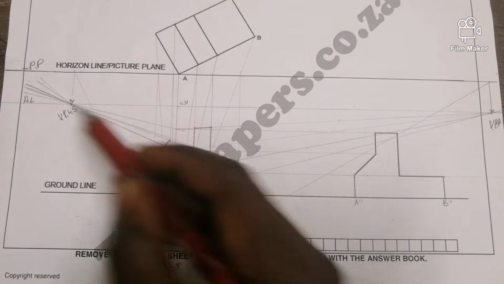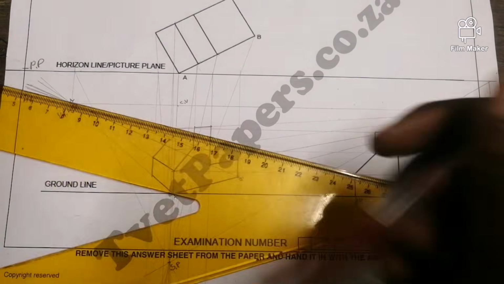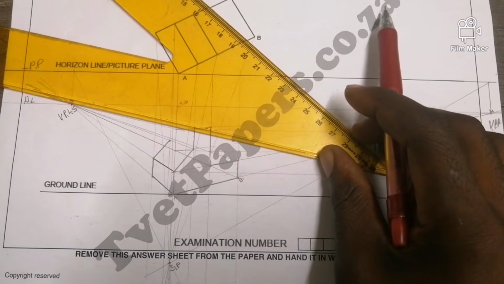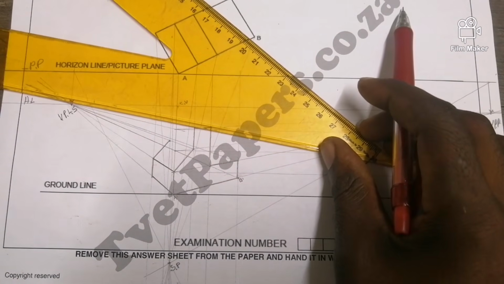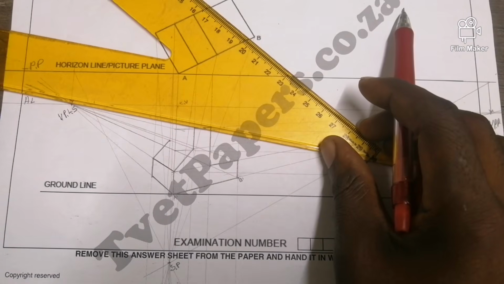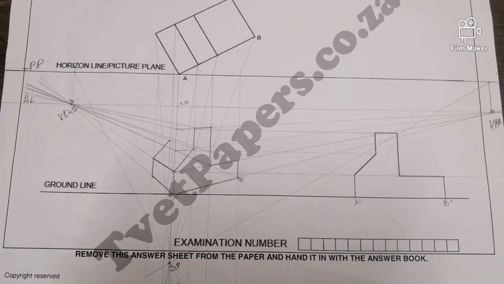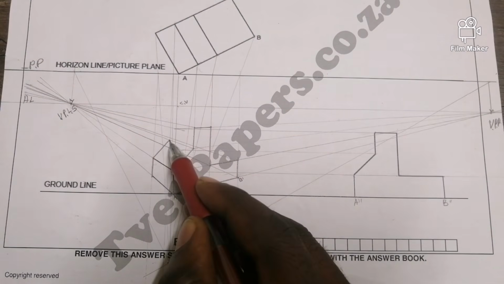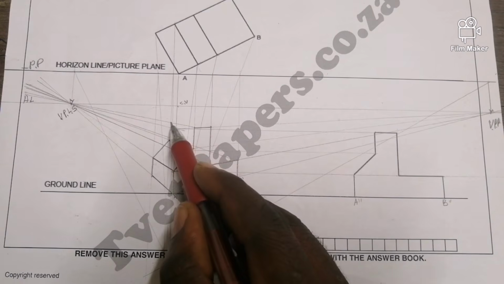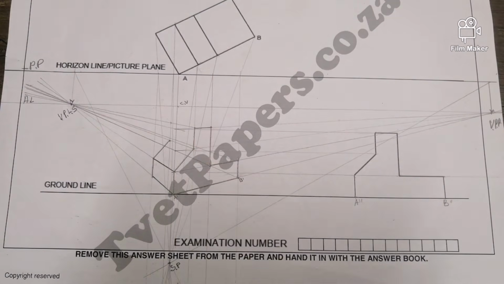So take this one to vanishing point of your left hand side. There you go. So I can just go vertically up. It's that one, isn't it?